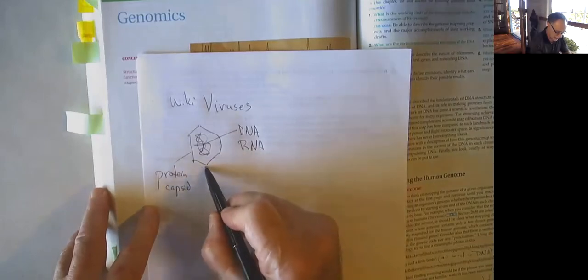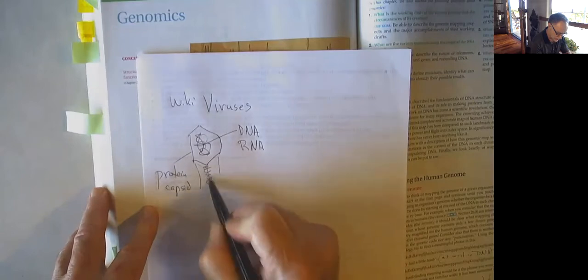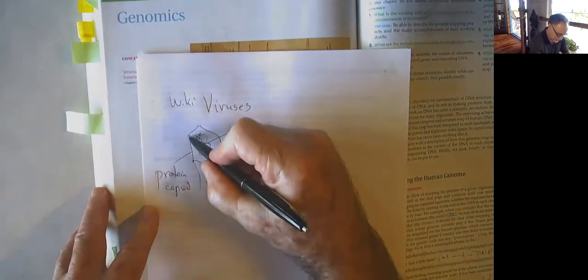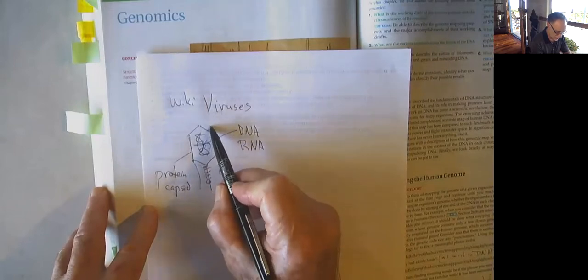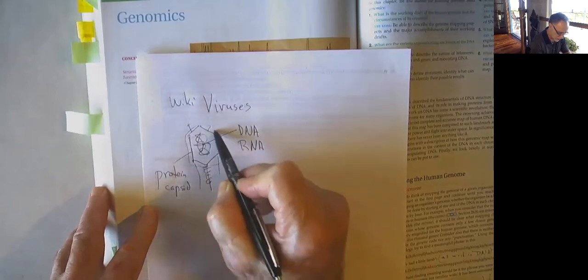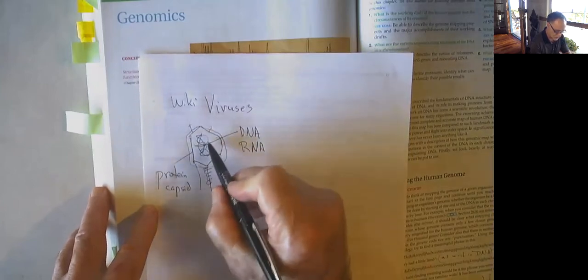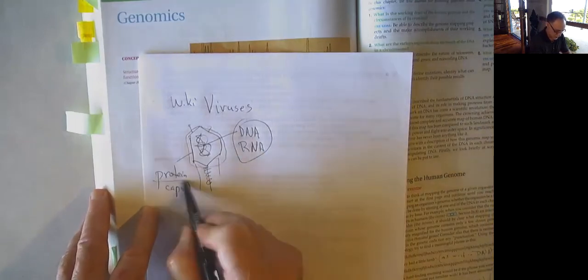Some of these actually have fancy landing gear and an injection device. And then coronaviruses, they've got these spikes on them to help them dock, and they actually have a lipid membrane coat. So the main thing is they've got nucleic acids, DNA or RNA, and the protein coat.